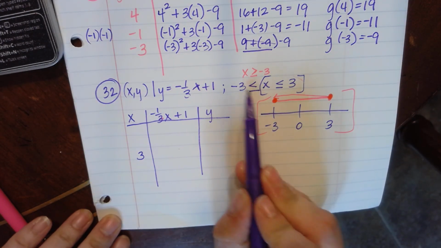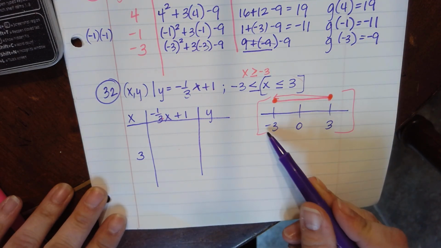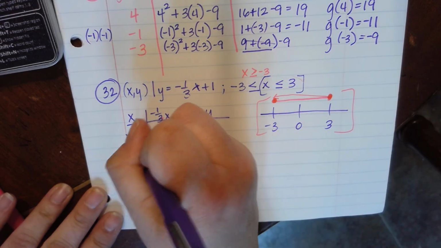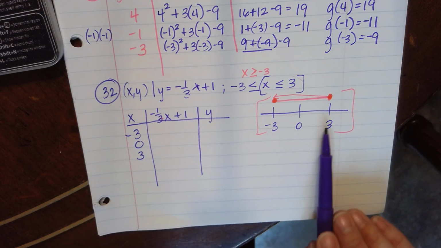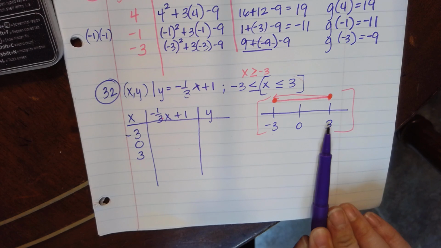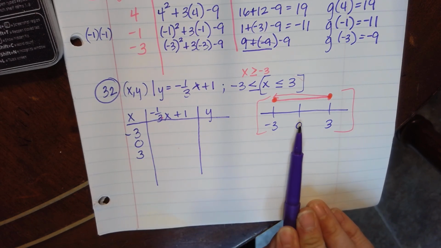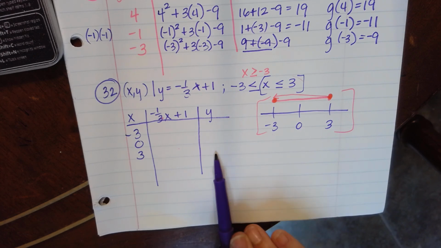I'm just going to go with what we know. So I'm going to go least to greatest: negative 3, 0, 3. I'm going to plug those in as my possible x's, and I'm just going to get some y's. So if we know this is the smallest and this is the largest, and this is like average in the middle, then we can see where y is smallest, where y is largest.